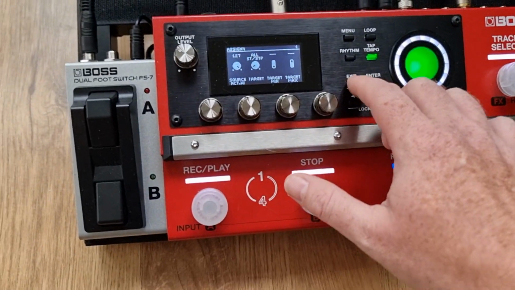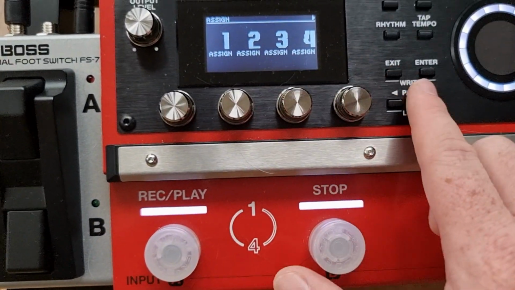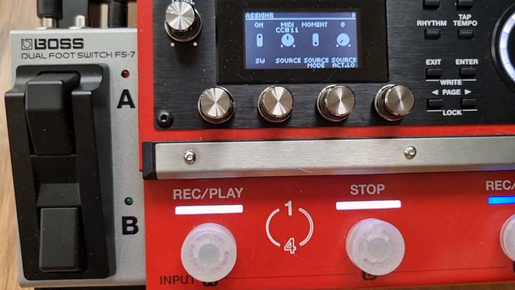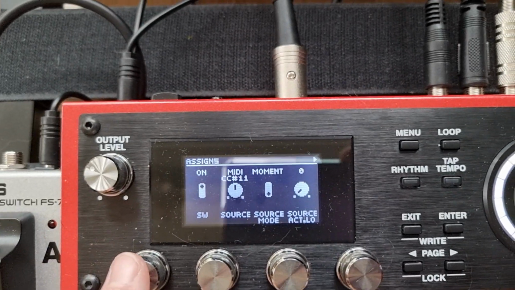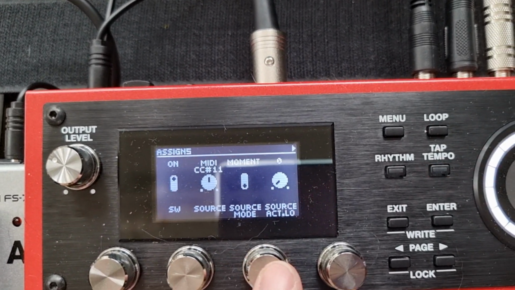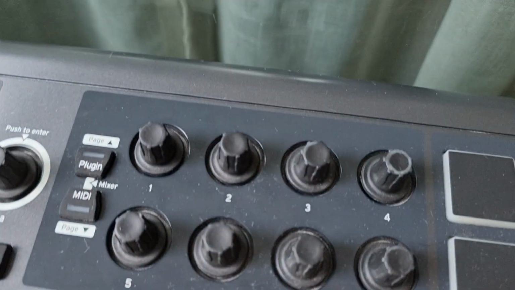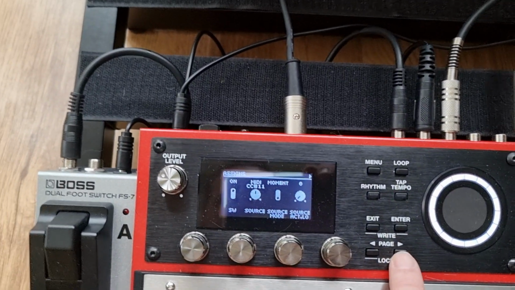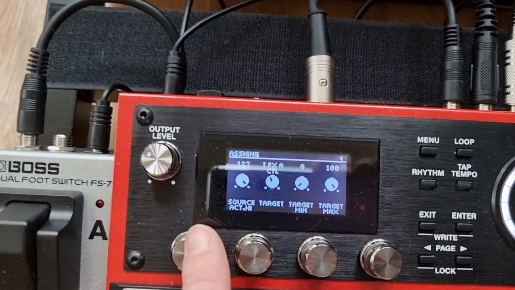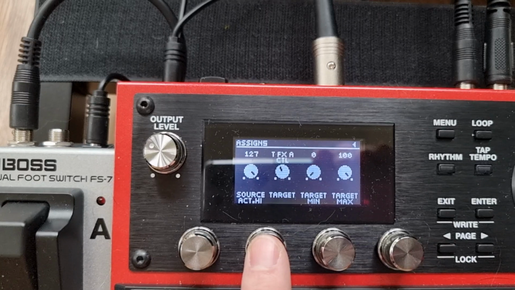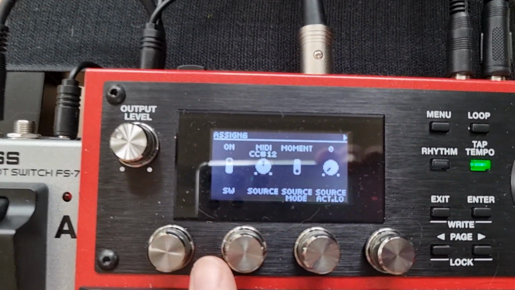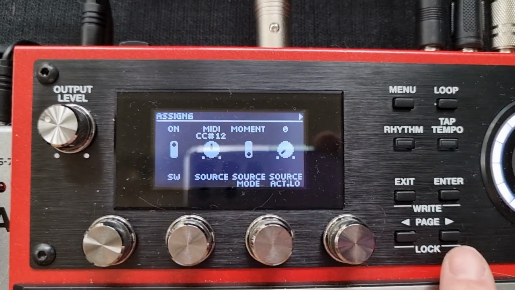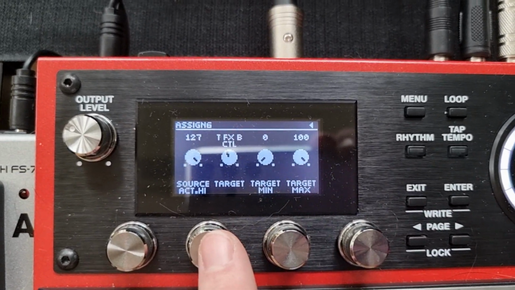Next up, we're going to go out of there, and we've done our first 4 assigns. We're going to go to assign number 5. It gets quite interesting now, so we're going to do something with our track effects. So we're set to on. We're on MIDI CC11 on momentary again because we are using these first two encoders there. And come across, we're going to turn track effect A control, and I'm just going to do this twice so you can see. And then number 6 is CC12 momentary, and it's track effect B control.